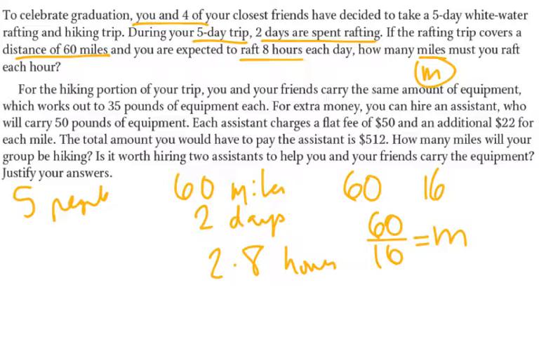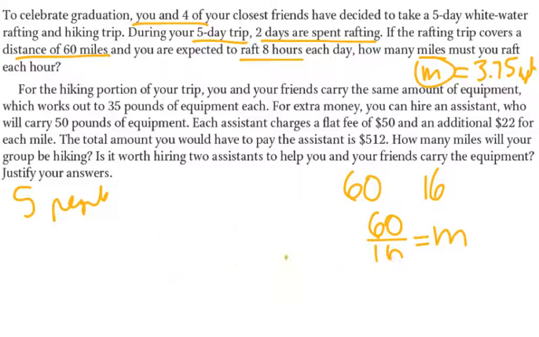Okay. Could have also split 60 in half to 30 and went 30 divided by 8 would equal how many miles I need to go. So I do that and we get 60 divided by 16 equals 3.75 miles per hour. Okay. Now, the hiking portion.